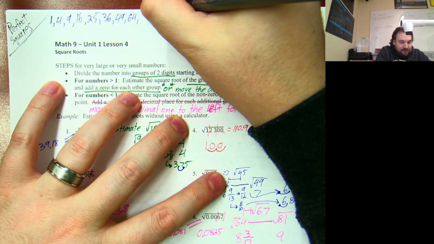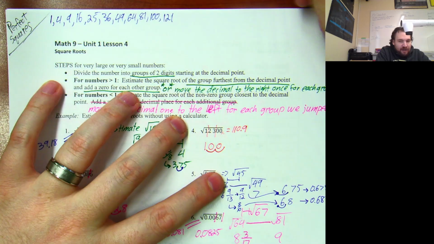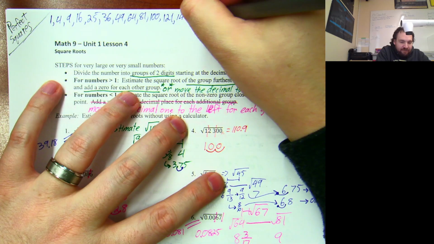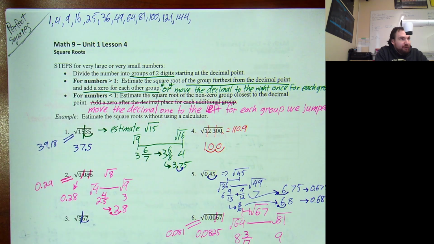81 is 9 times 9. 100. Keep going. 121. 144 is 12 times 12. This is where there should be zero hesitation getting to this spot.